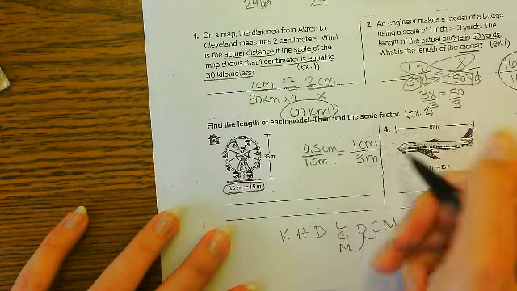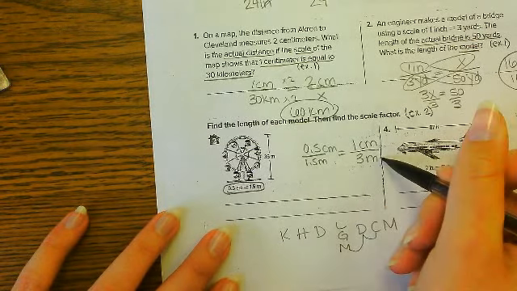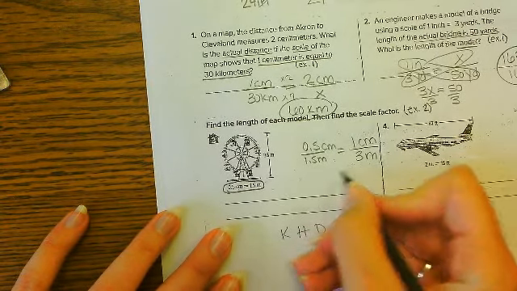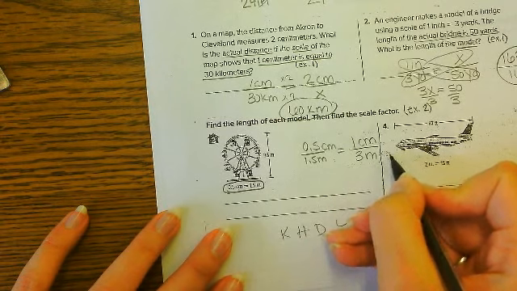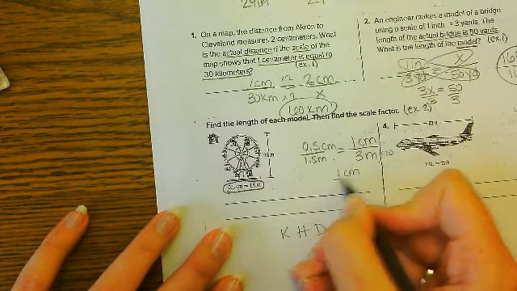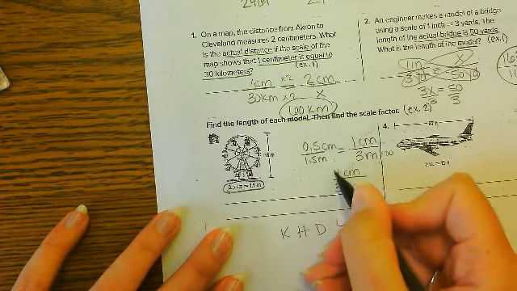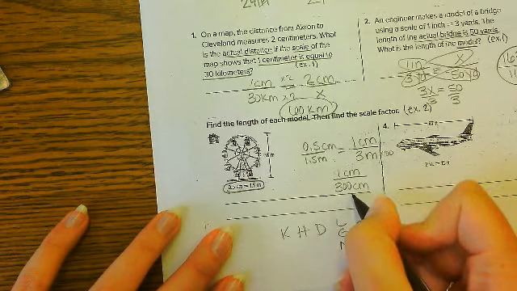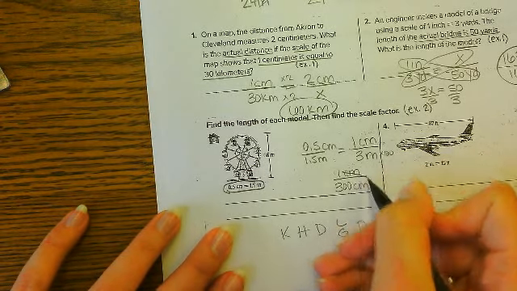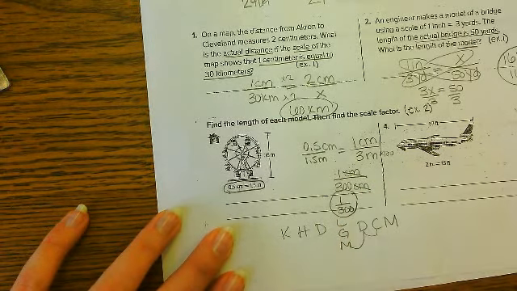So if I know that 1 centimeter equals 3 meters for real life, then I'm going to multiply that times 100. And that's 1 centimeter is going to represent 300 centimeters. 1 centimeter in the model is representing 300 real life centimeters. And that means the scale factor is 1/300.